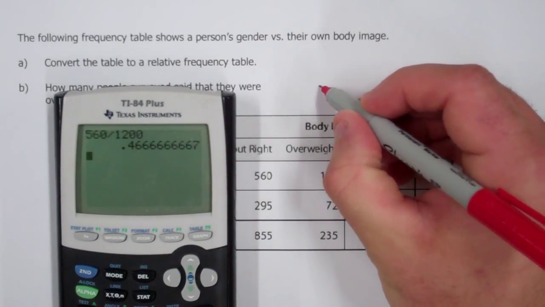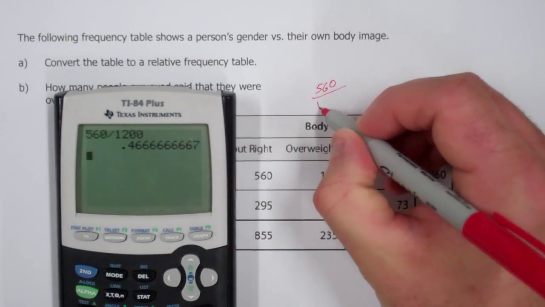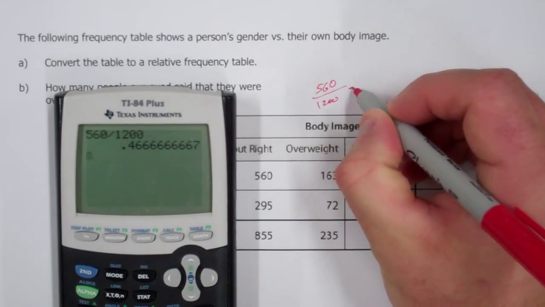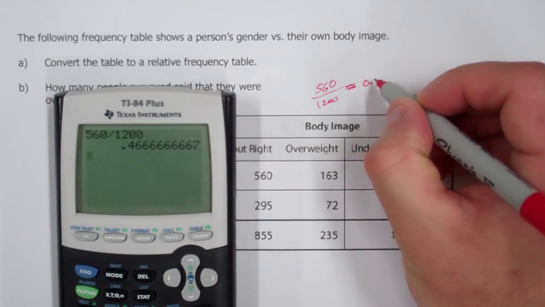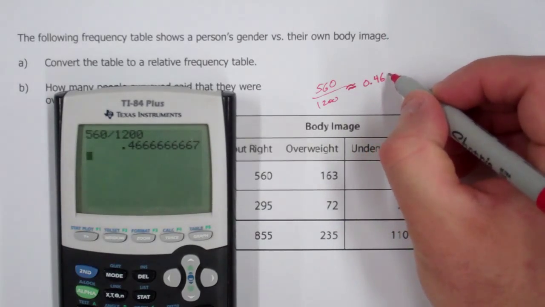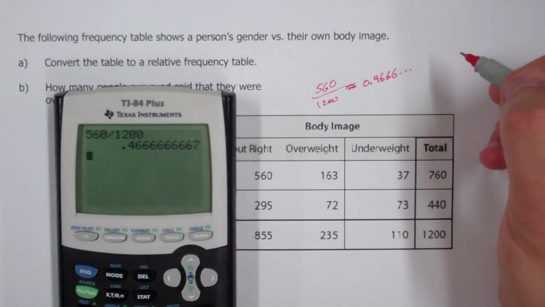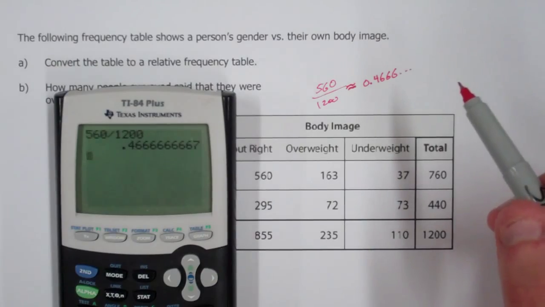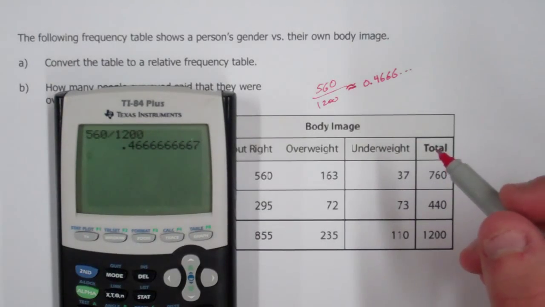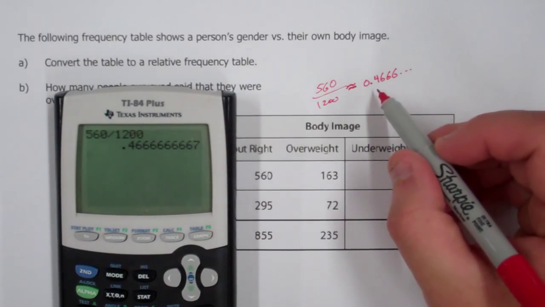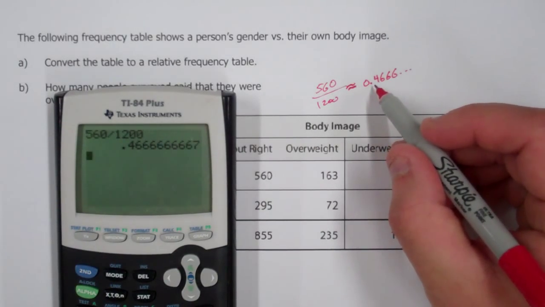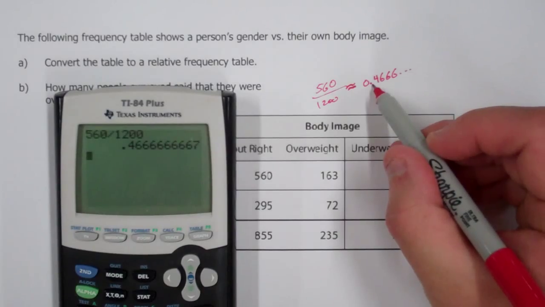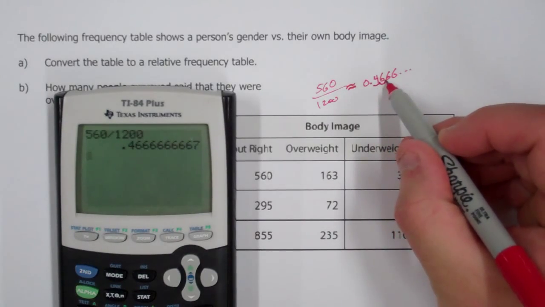So for the first one, we've got 560 over 1200, which is approximately 0.4666, and it keeps going. To change this to a percent, which means per 100, we multiply by 100, my fault, so we move the decimal 2 to the right.